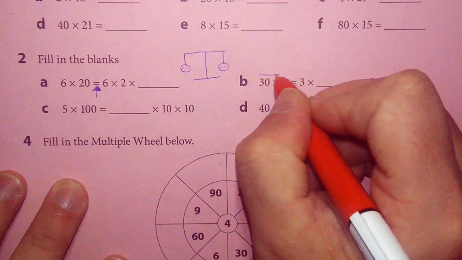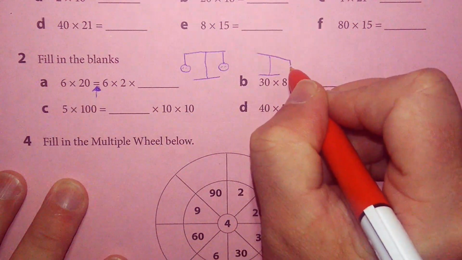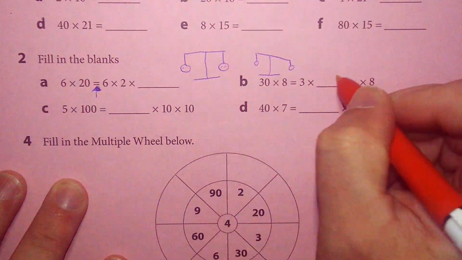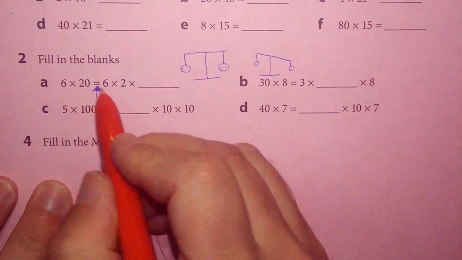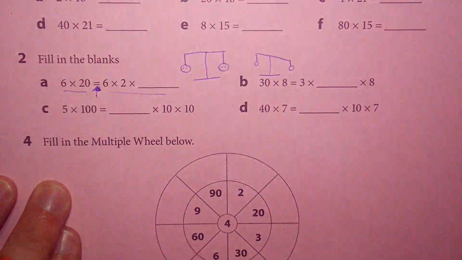If they're unbalanced, maybe your scale tips like this, because one side is heavier than the other. Well, when you have an equal sign, we know that both sides have to be identical.